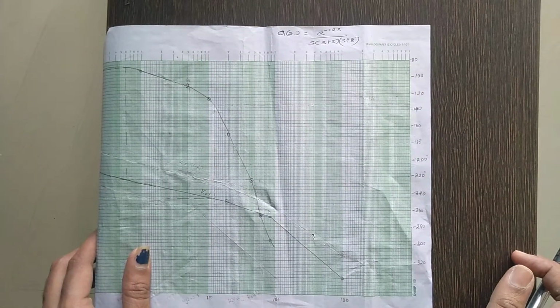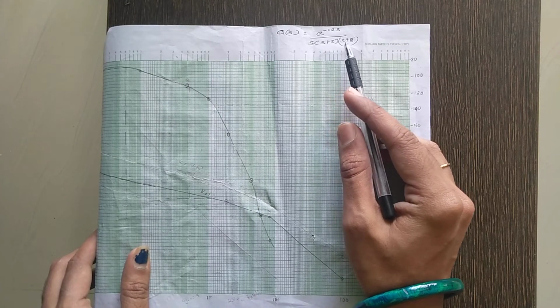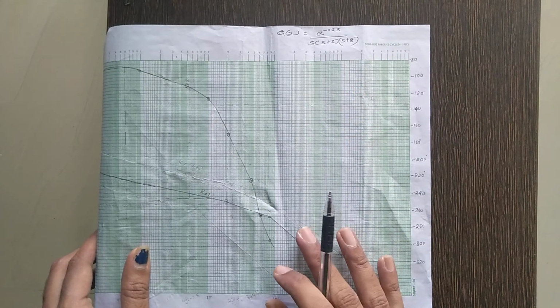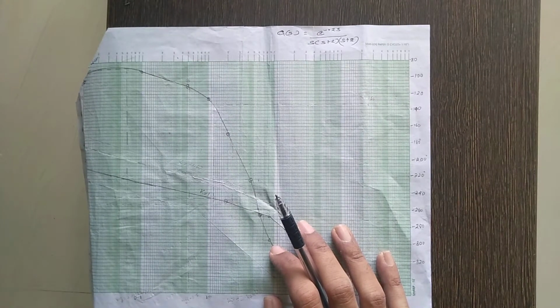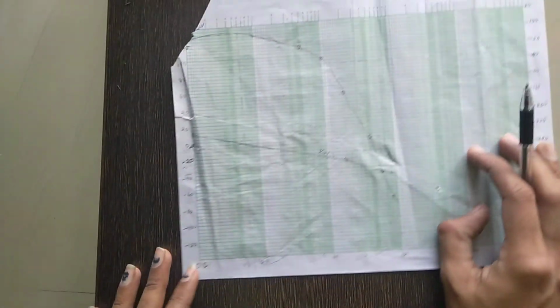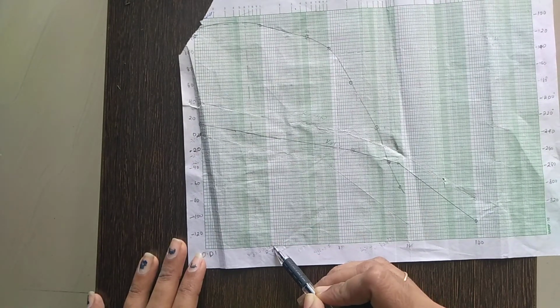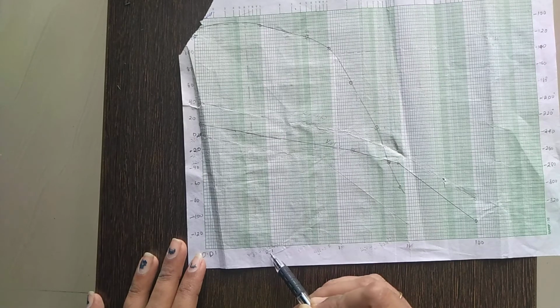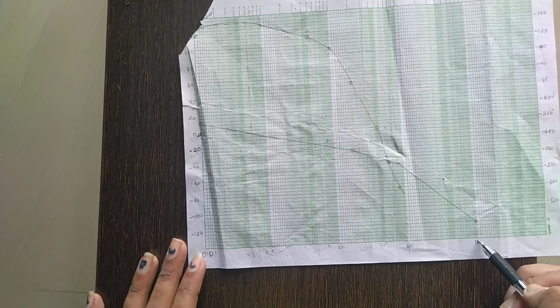The question is g of s equals e raised to minus 0.2 s divided by s into s plus 2 into s plus 8. Okay, so we choose omega L equal to 0.01, omega c1 equal to 2, omega c2 equal to 8, and omega h equal to 100. The first point is 0.01, the next is 0.1, next 1, next 10, and next 100.